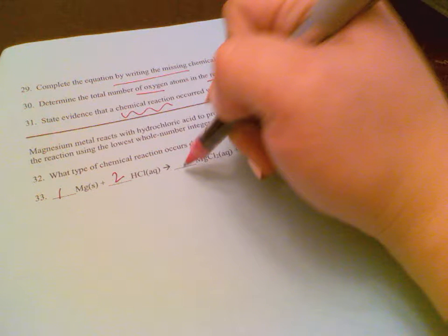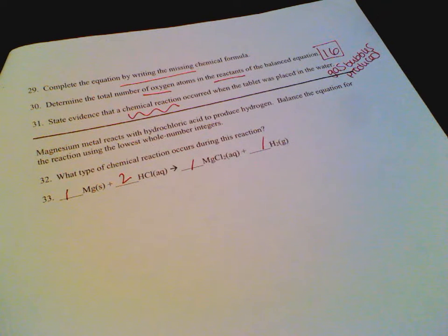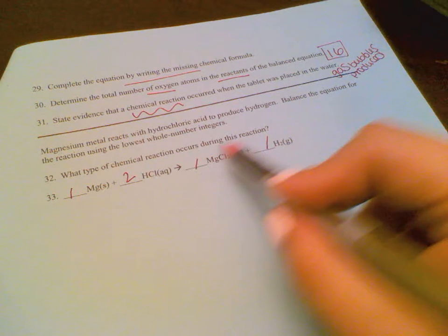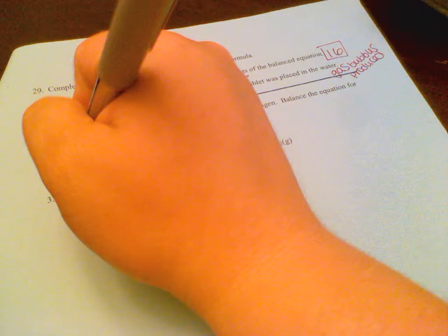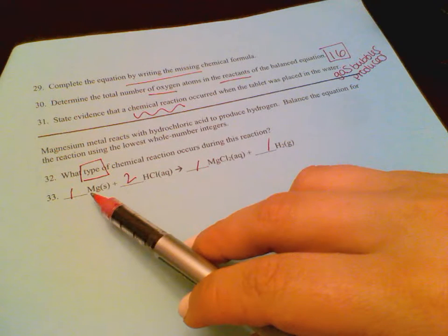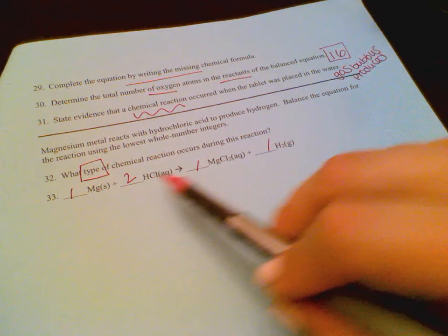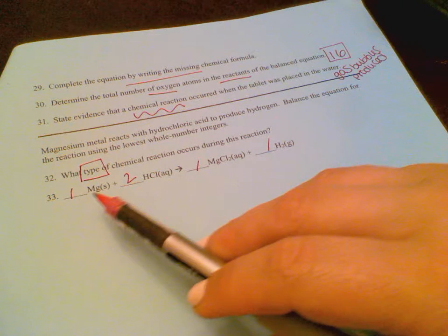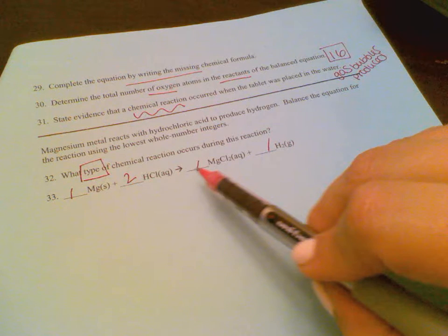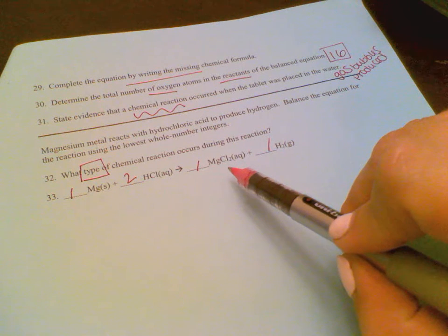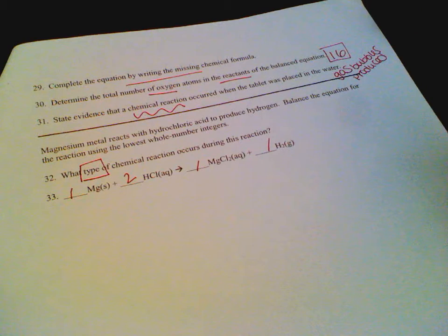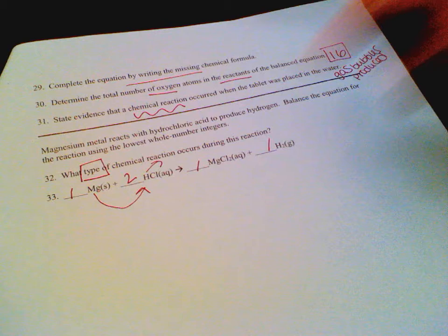Let's go back to 32. What type of chemical reaction? Okay, type. We can do this. We've done this a few other times. Wait a second. That Mg was by itself. Now it's together with the Cl. So, wait, the Cl was with the H. Now the H is by itself. Okay, that must mean Mg came in and kicked out the hydrogen. And so we have ourselves a single replacement.